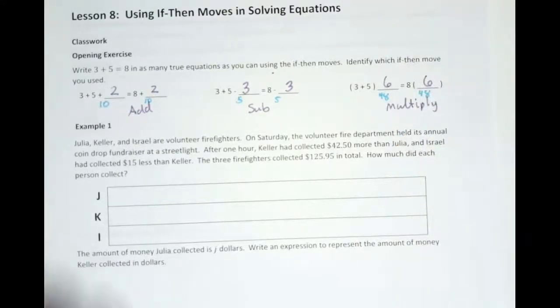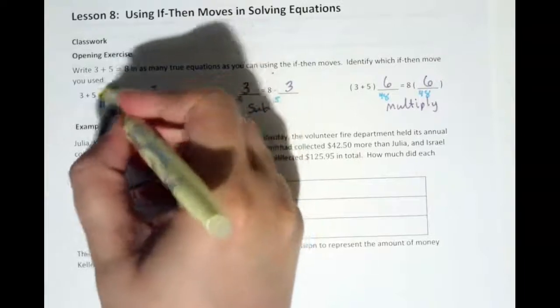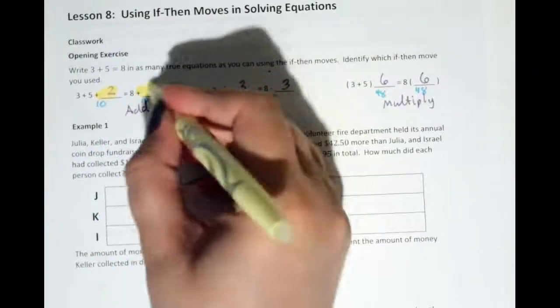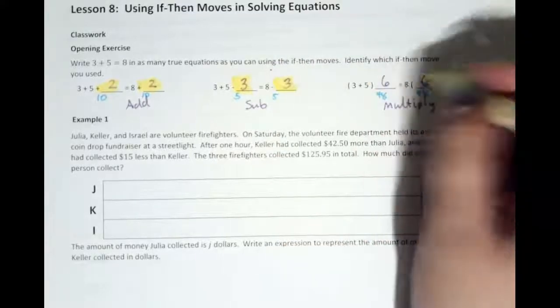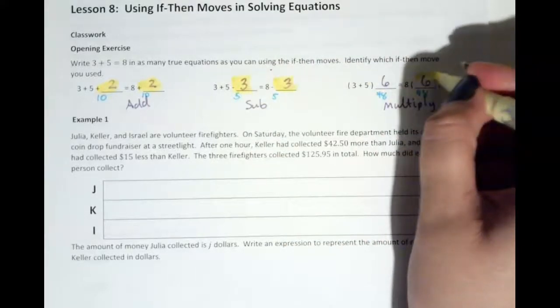So the key thing here is that you're doing the same thing to each side. In this example, we added 2 to each side. And when I say each side, I mean each side of the equation, each equivalent expression. Here I subtracted 3 from each side of the equation. Here I multiplied each side of the equation by 6.